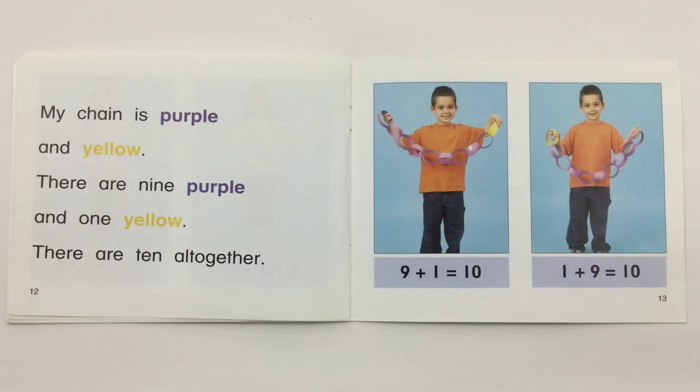My chain is purple and yellow. There are 9 purple and 1 yellow. There are 10 all together. 9 plus 1 equals 10. 1 plus 9 equals 10.